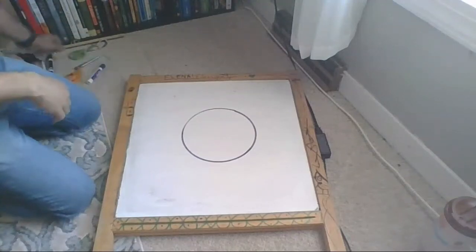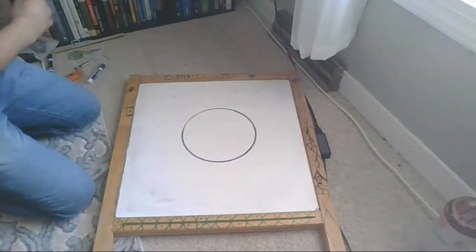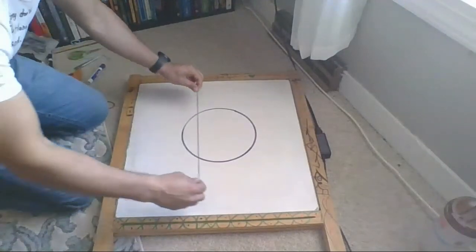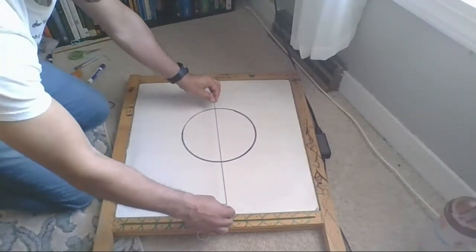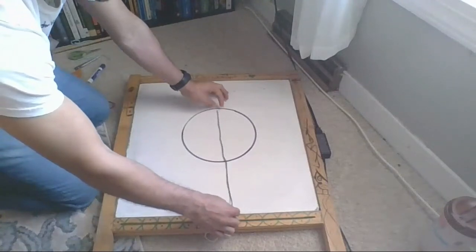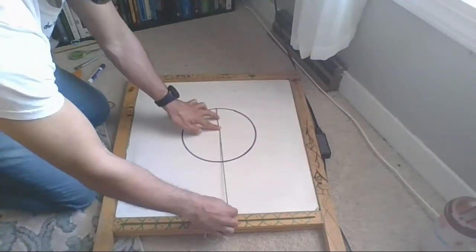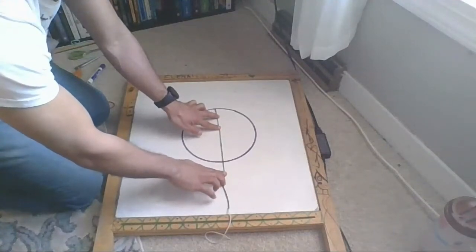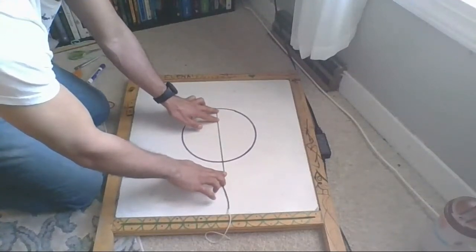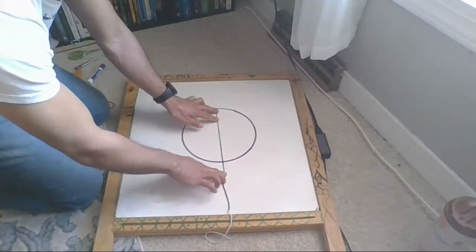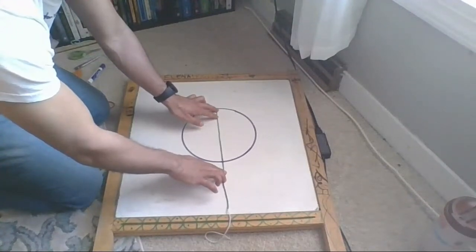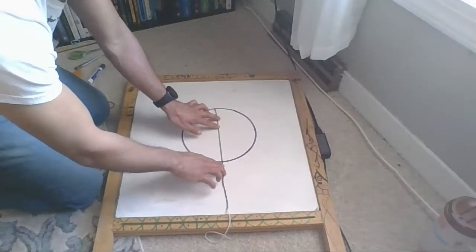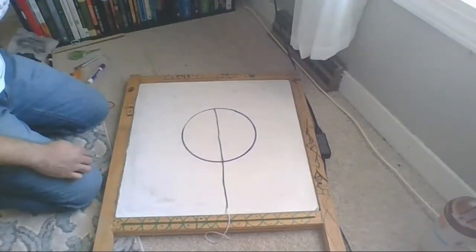All right. Now here's the second step. What you're gonna do. Okay, you're gonna take your string. All right, and you're gonna place it over the circle, and you want it to be the diameter of your circle, okay? So we're going to use the diameter length to figure out the circumference of this circle, okay? So let's go ahead and do that, all right?